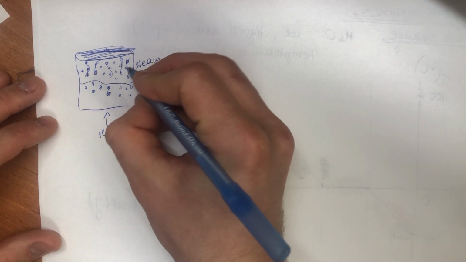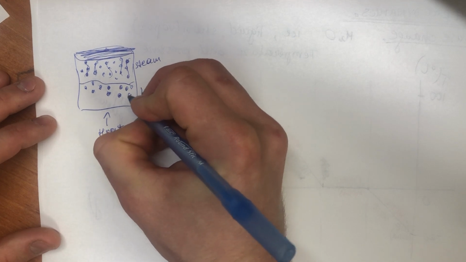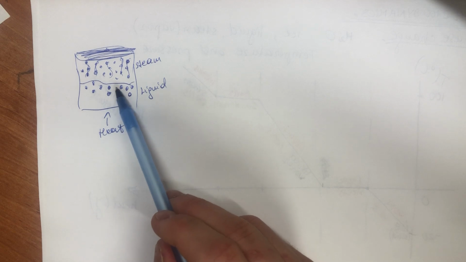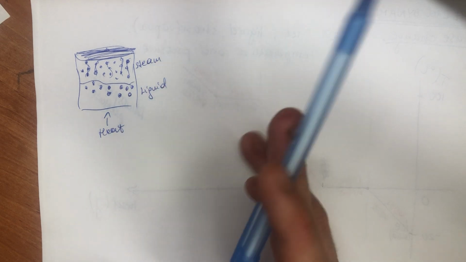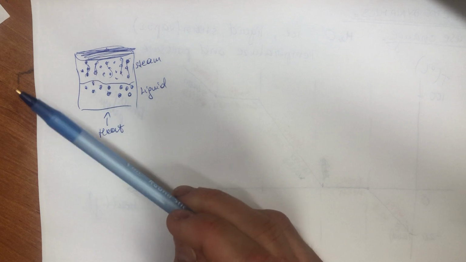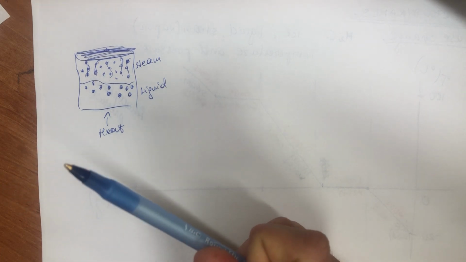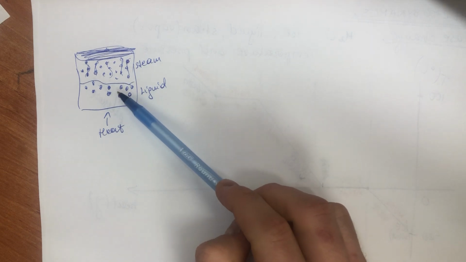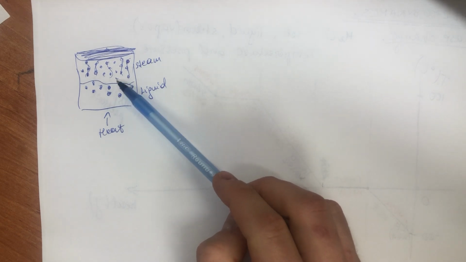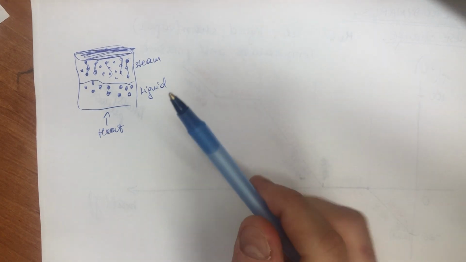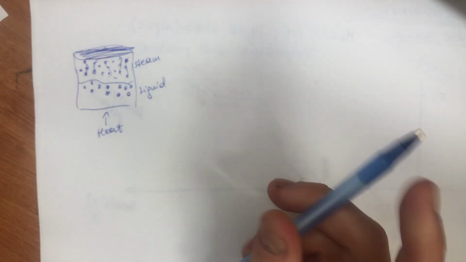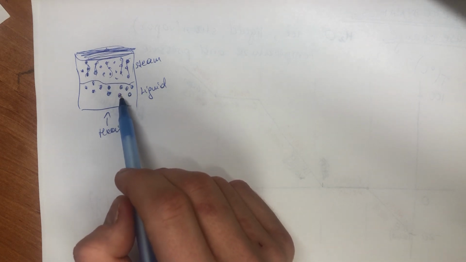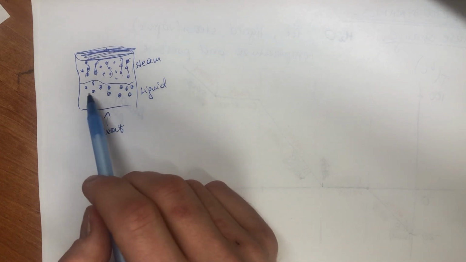So this extra pressure by steam is impeding the other molecules from going to the steam phase, and that's why it's difficult to boil the liquid water when pressure is increased.